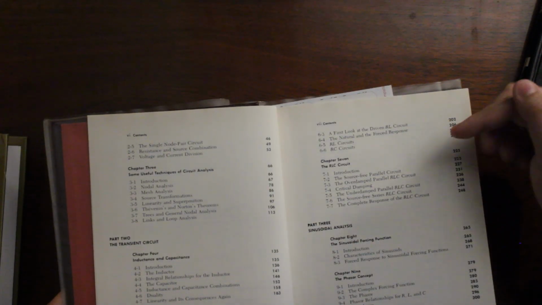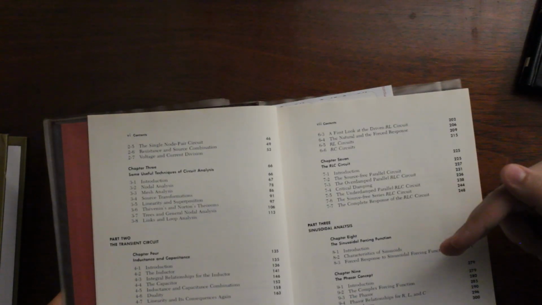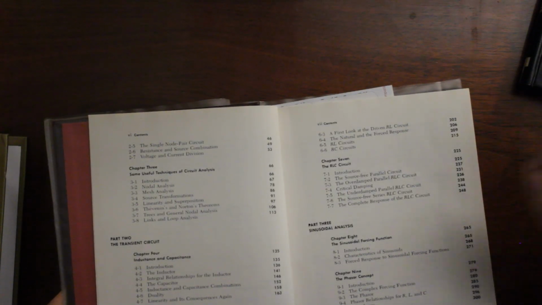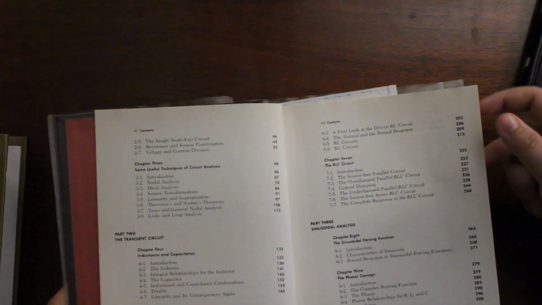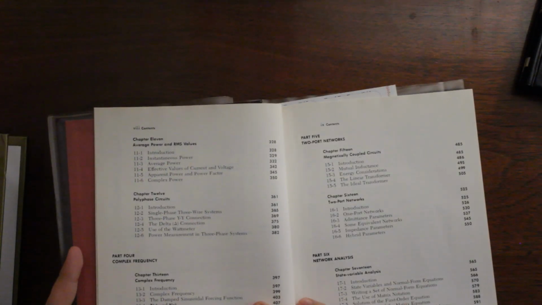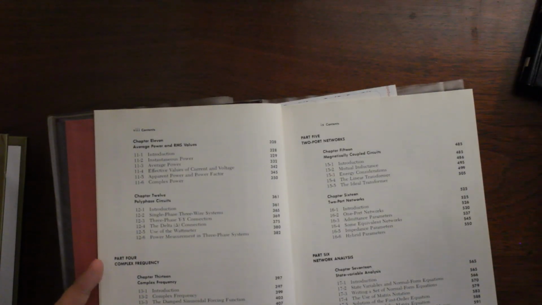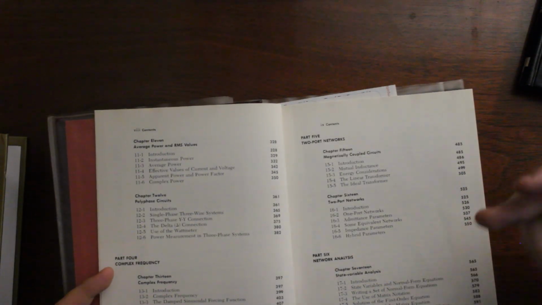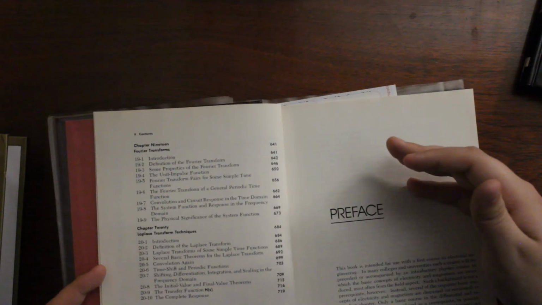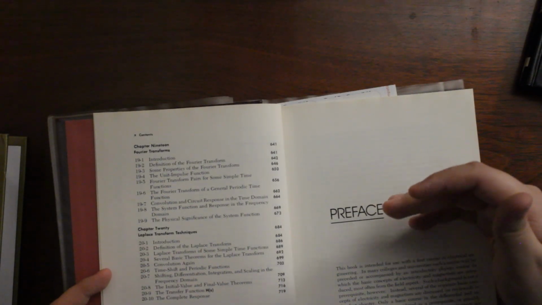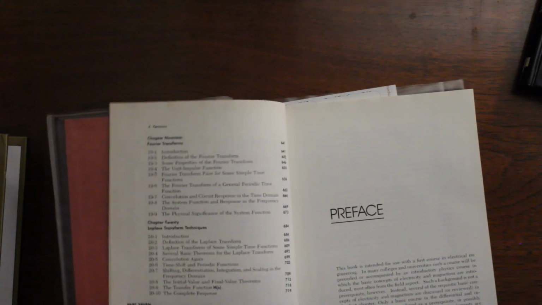Inductance and capacitance, source-free RL and RC circuits, application of unit step forcing functions, RLC circuits, and then part 3 is sinusoidal analysis, so the sine waves stuff. Phasor function, the phasor concept, steady state response, average power and RMS values, and polyphase circuits. And then part 4 is about complex frequencies, part 5 is two-port networks, and then part 6 is network analysis. And then part 7 is Fourier transforms and Laplace transform techniques, and then appendices.